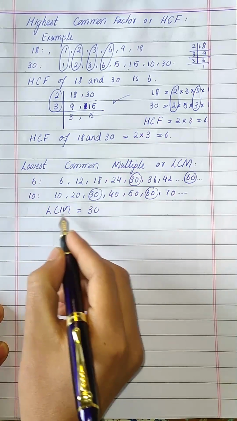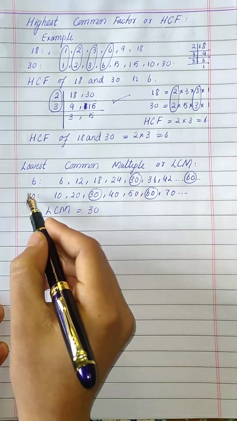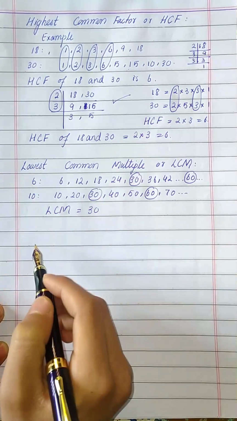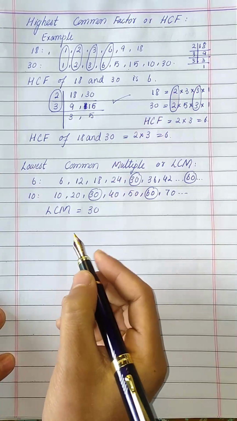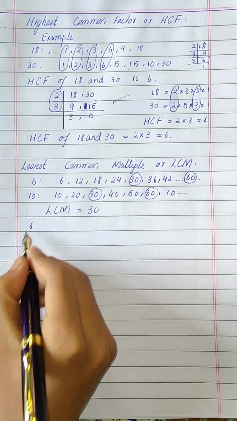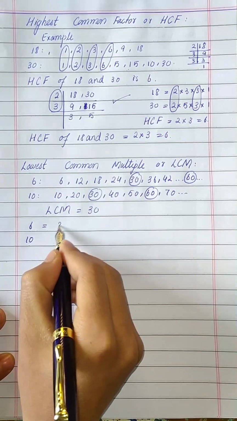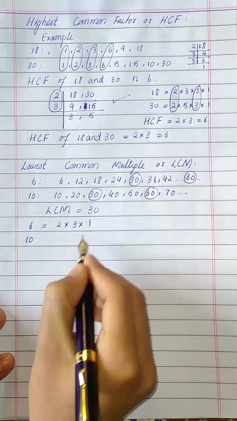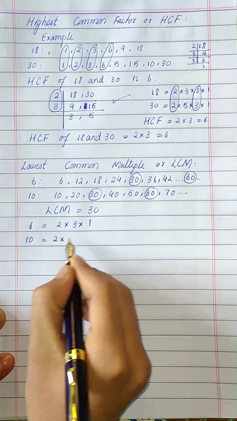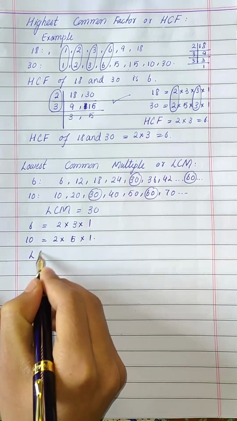So by lowest common multiple, we mean that we have to find a number which is a multiple of both of these, and it is the lowest common multiple between these two. And another method of finding the LCM of 6 and 10 is that we factorize 6 and 10. So 6 can be factorized as 2 times 3 times 1, and 10 can be factorized as 2 times 5 times 1. And then we have to find the LCM.